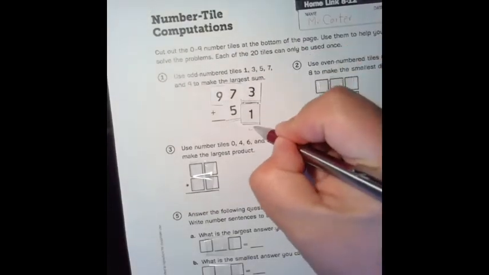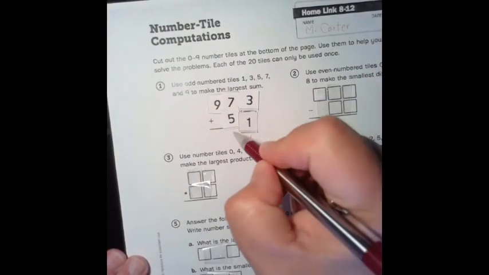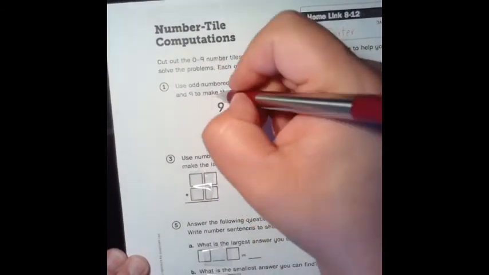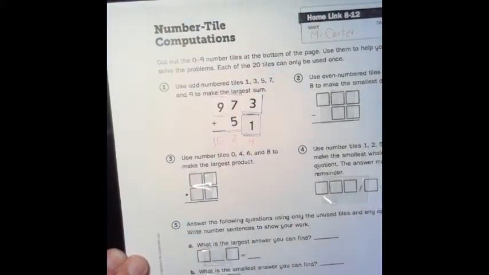So we go ahead and do out the problem. 3 plus 1 would be 4. 7 plus 5 is 12. You carry that 1. 9 plus 1 is 10. So the answer is 1,024.